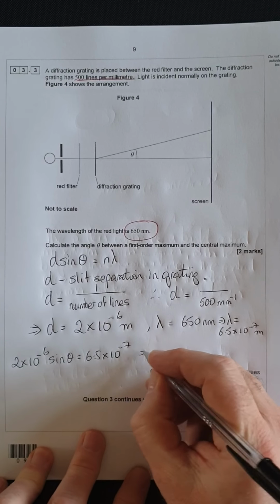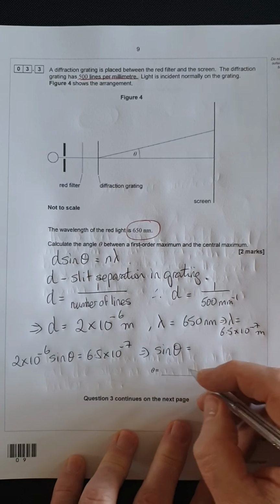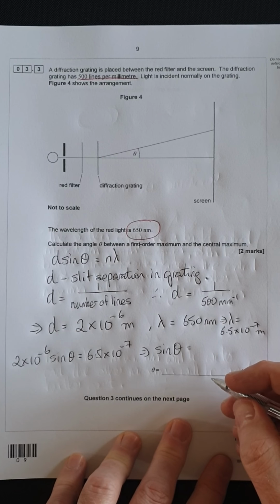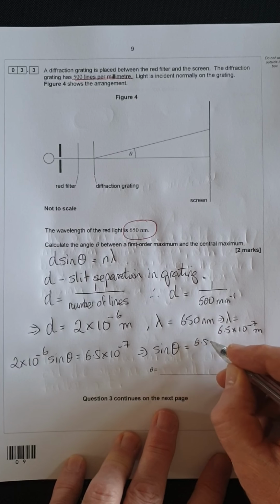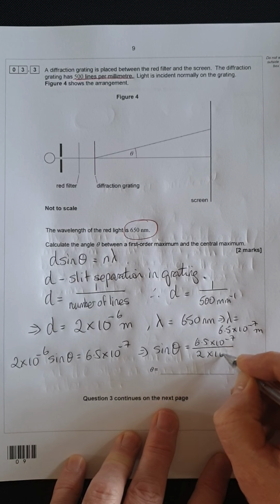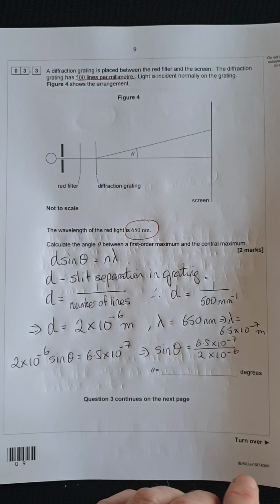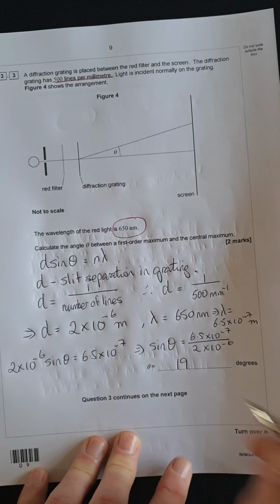So the sine of the angle would be equal to 6.5 by 10 to the minus 7 divided by 2 by 10 to the minus 6. So that gives me an answer of the angle of around about 19 degrees.